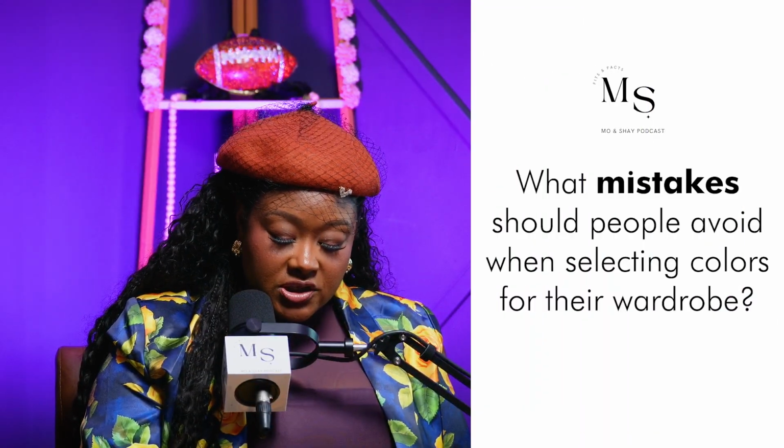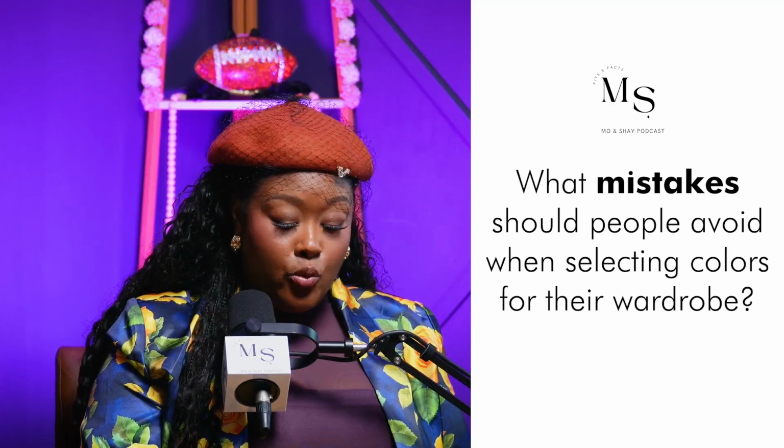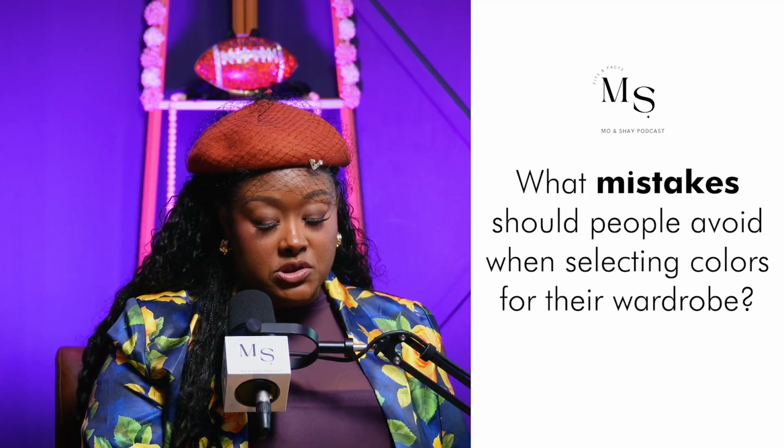So Shay, what mistakes should people avoid when selecting colors for their wardrobe? It's a great question, and it's a tough one because we have our favorite colors, but just because we love that color does not mean it works well for us.